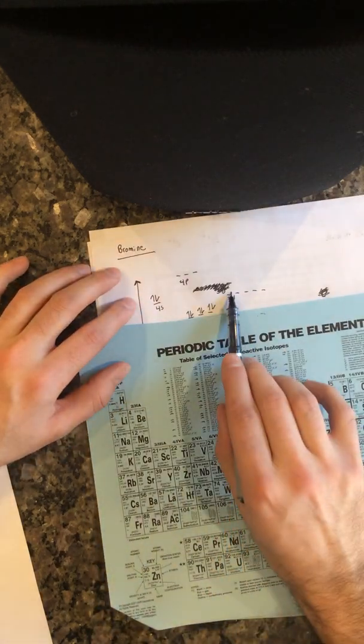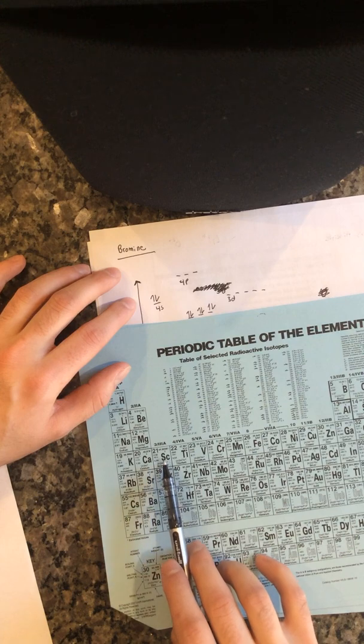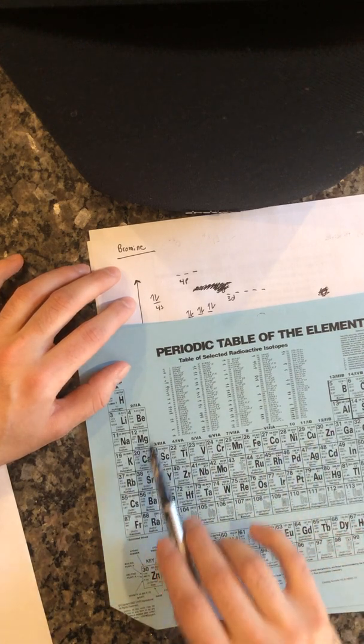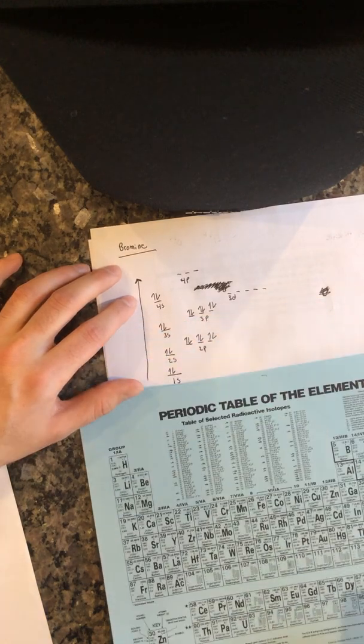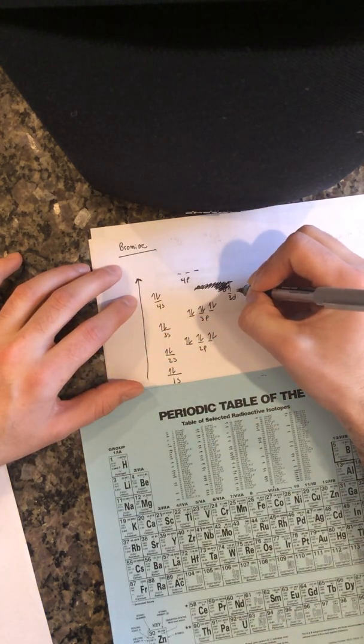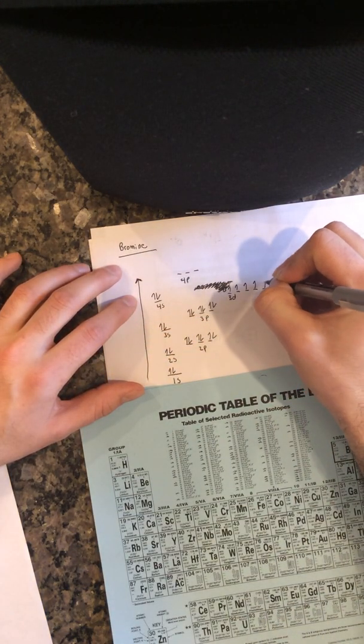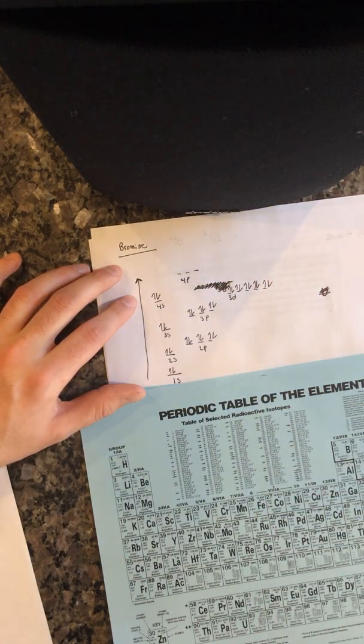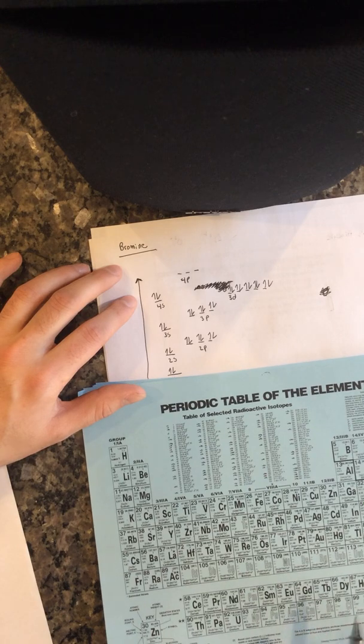And once again, you'll notice that there's 5 here because there's 10 elements. 1, 2, 3, 4, 5. 1, 2, 3, 4, 5. 5 are up, 5 are down. So we have 1, 2, 3, 4, 5, and then 1, 2, 3, 4, 5. And then we have our P's.